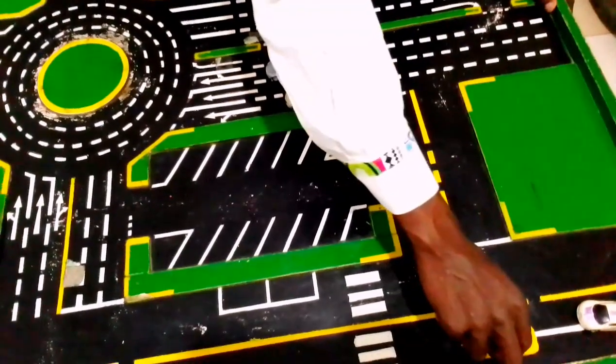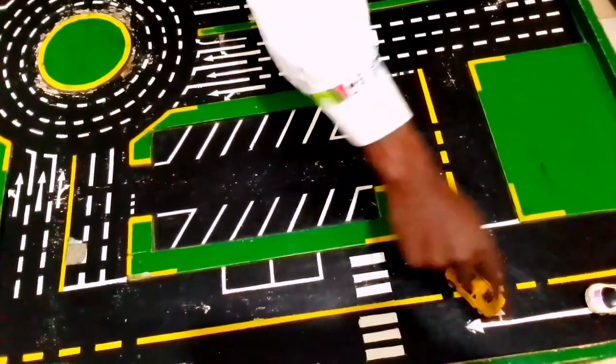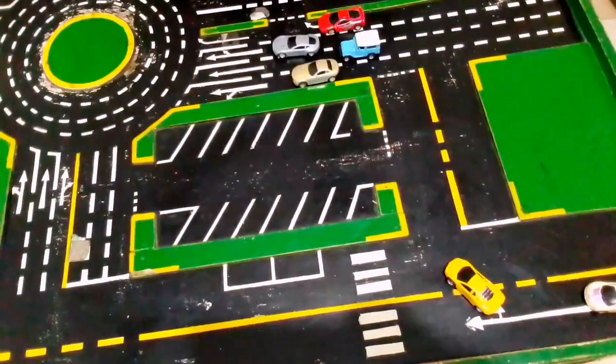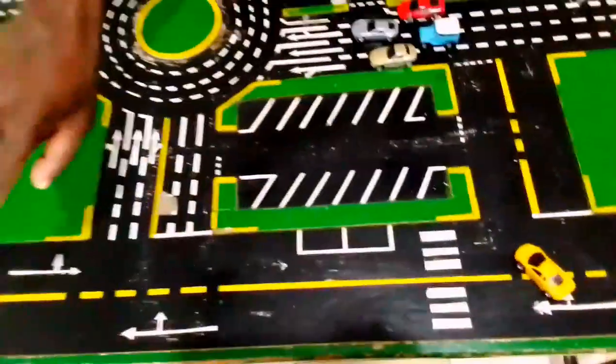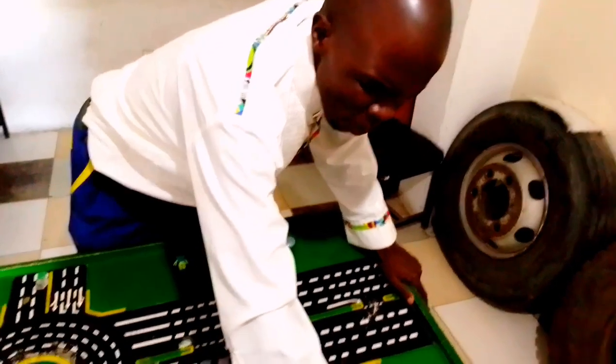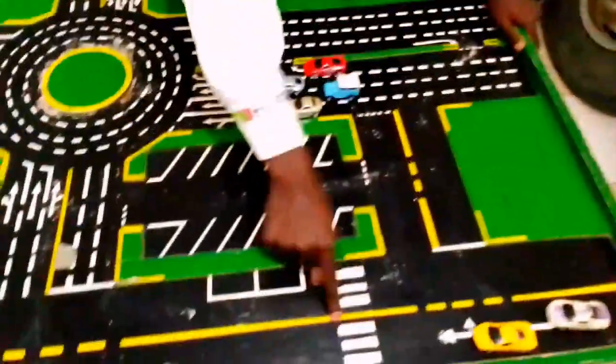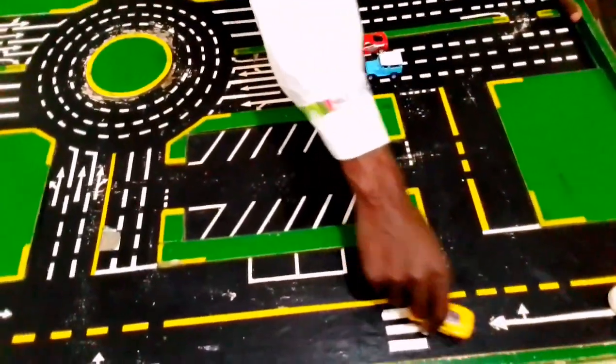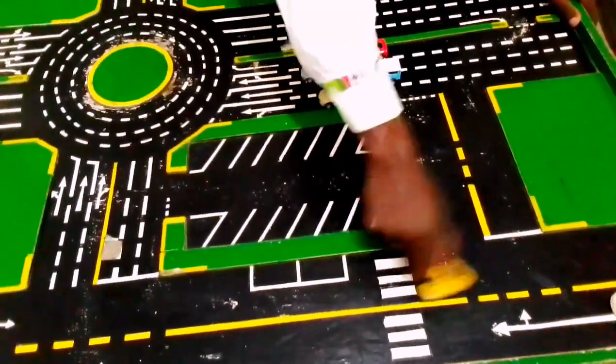Broken yellow line, you can change direction. Only change direction if safe. If not safe, do not change direction. At a continuous yellow line, do not change direction. You cannot change direction here.